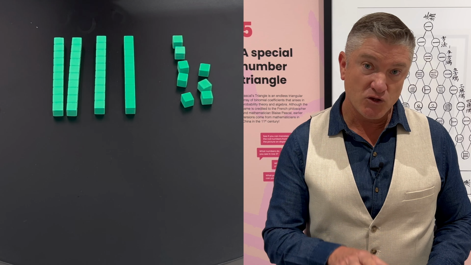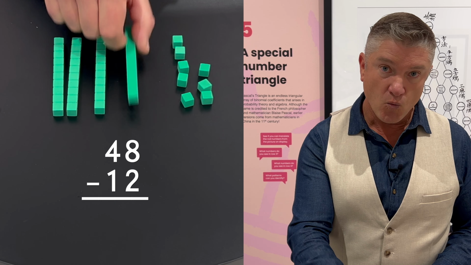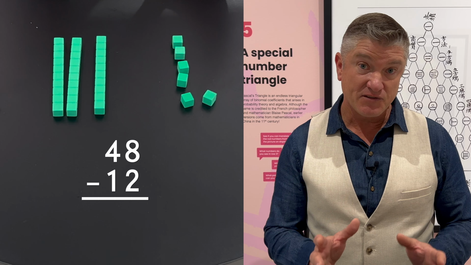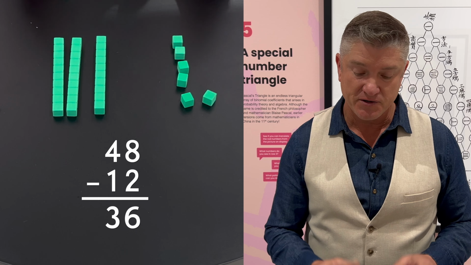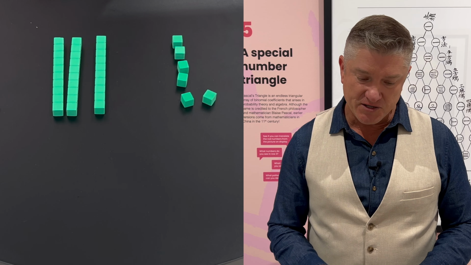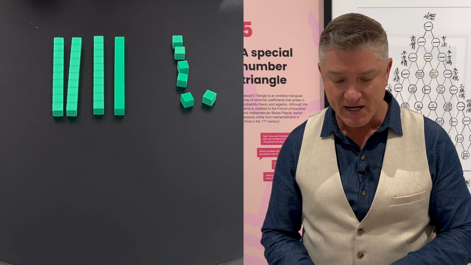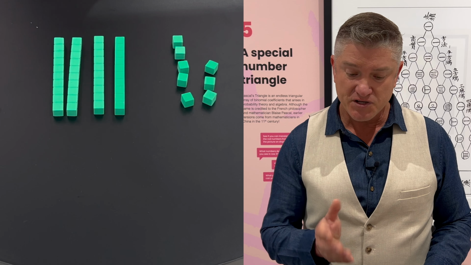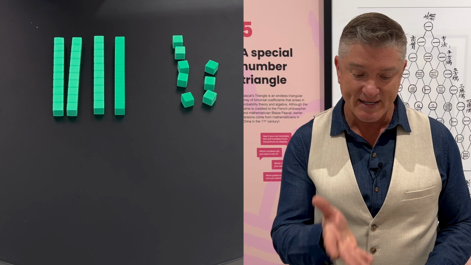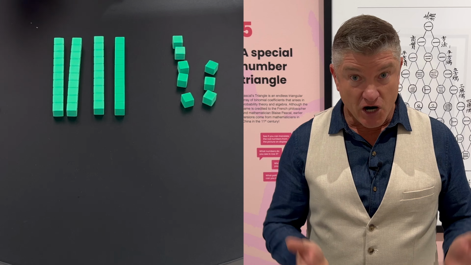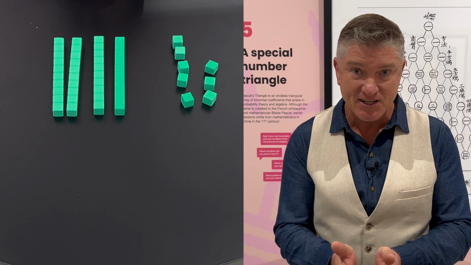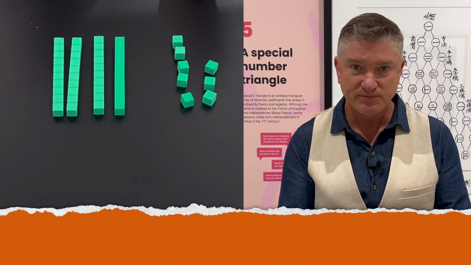If I want to take away 12, I'll take away 1 ten and 2 ones. What is left is the answer, and we call that the difference. The problem arises when you don't have enough in any one place to take away the subtrahend. For example, if I wanted to take away 29, I don't have enough ones in this place, so I've got to do something to the tens to make this possible.